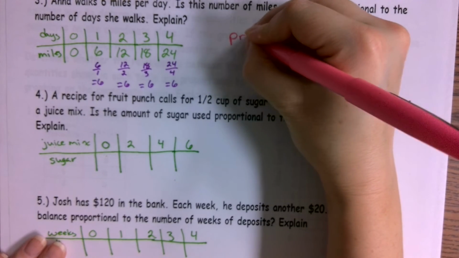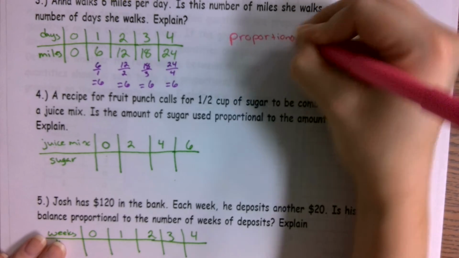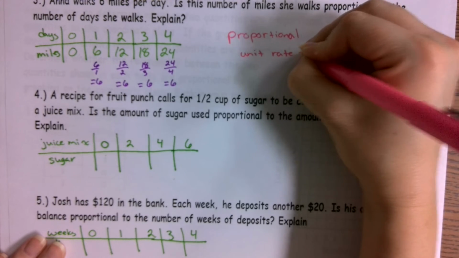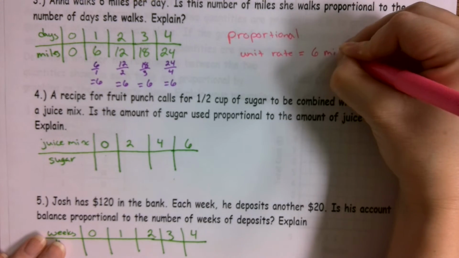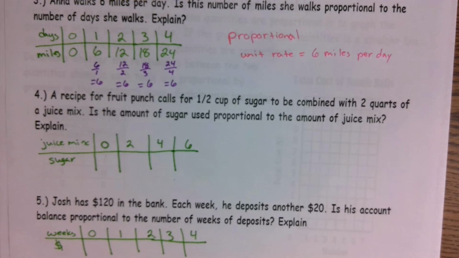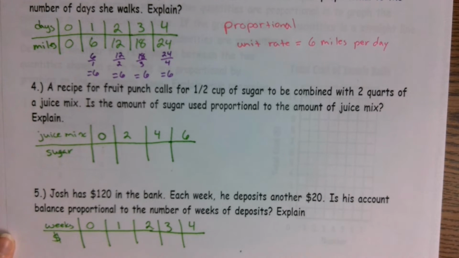So that's what we're going to write down. It is proportional, and the unit rate equals 6 miles per day. Okay? It is a proportional relationship. Unit rate was 6 miles per day. Let's take a look at problem 4.